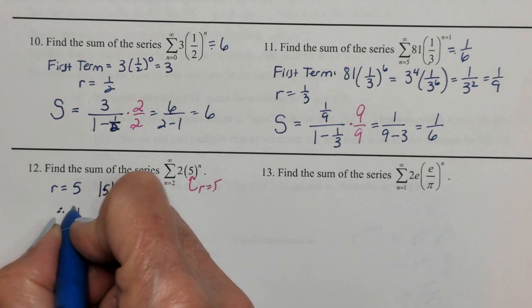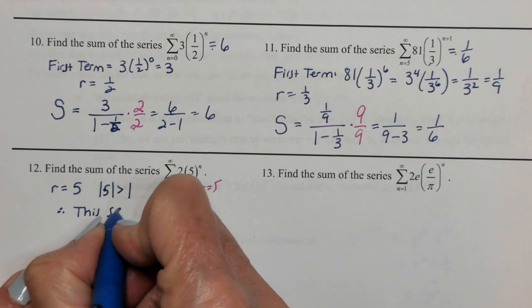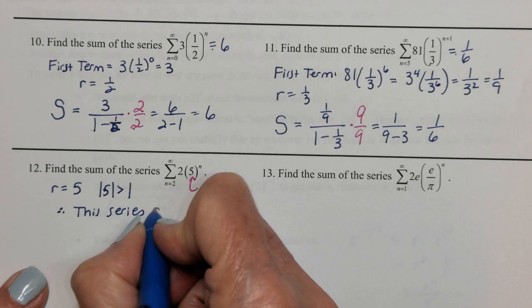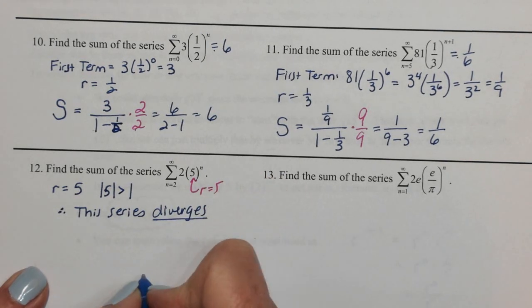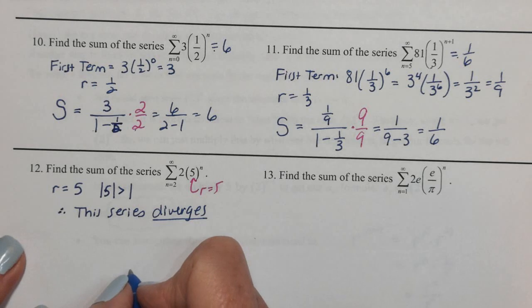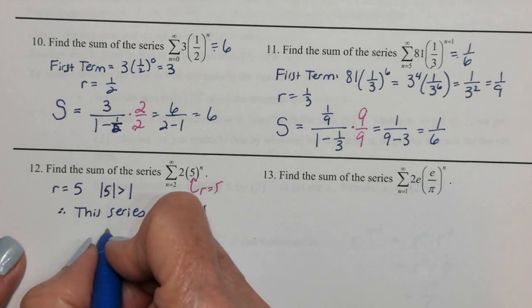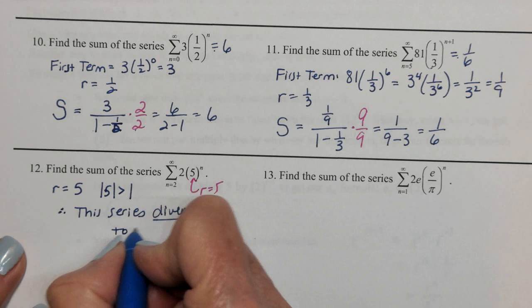So this series, we say, diverges. That's what we call it when a series gets bigger and bigger and never converges to a single number. So this series diverges to infinity.